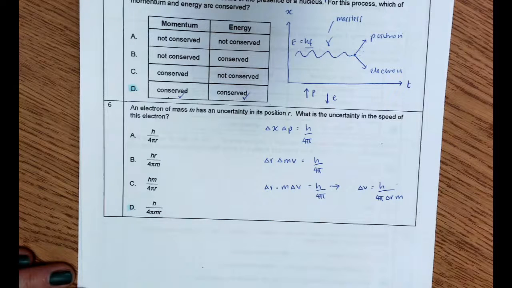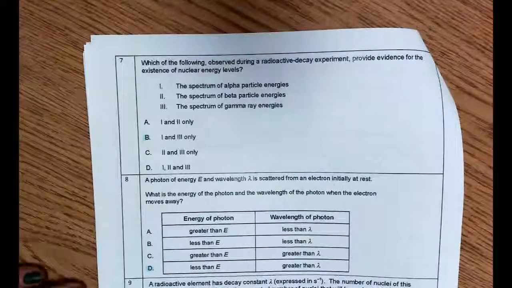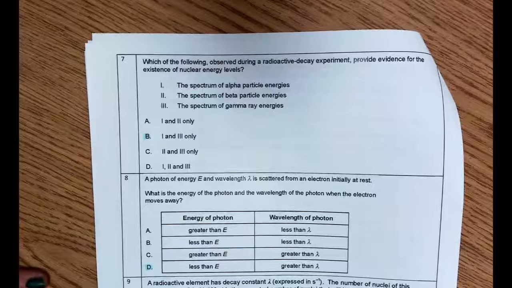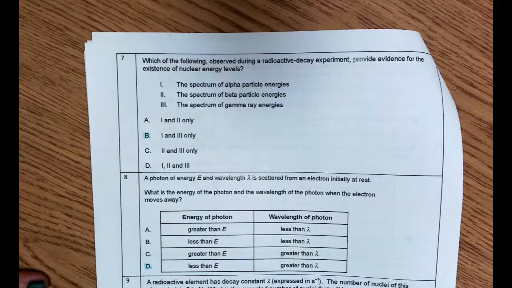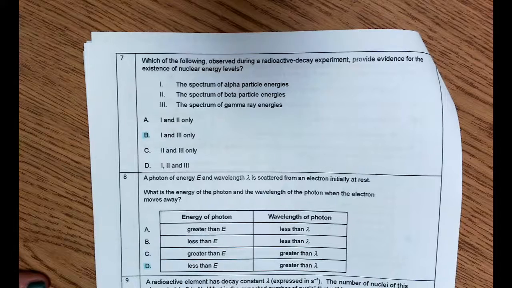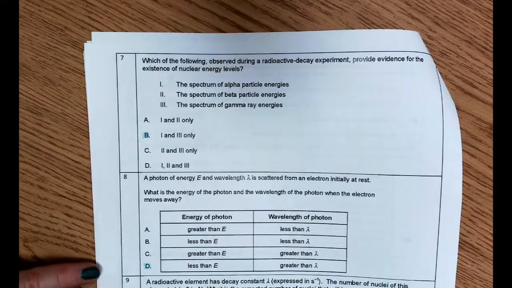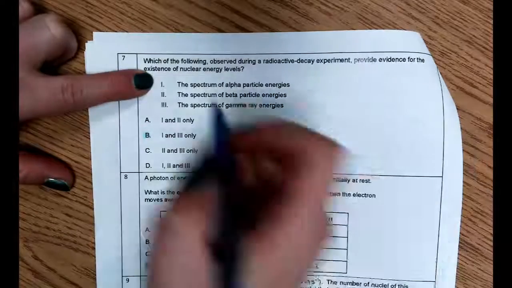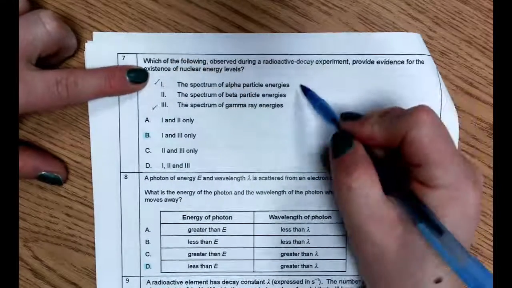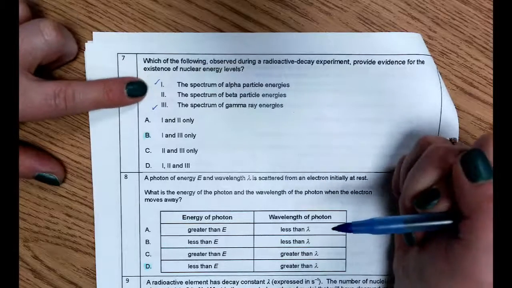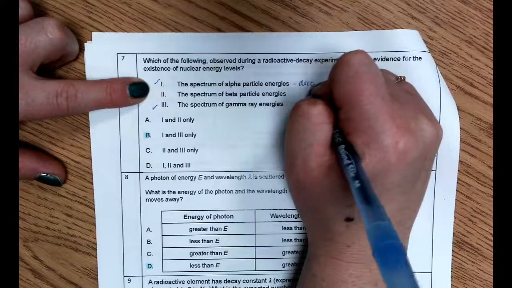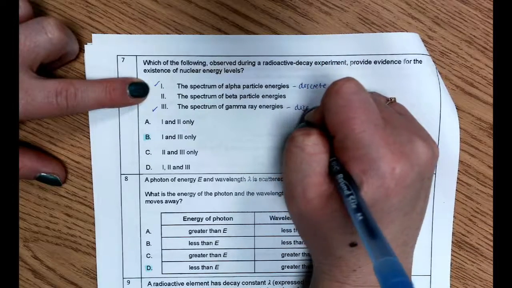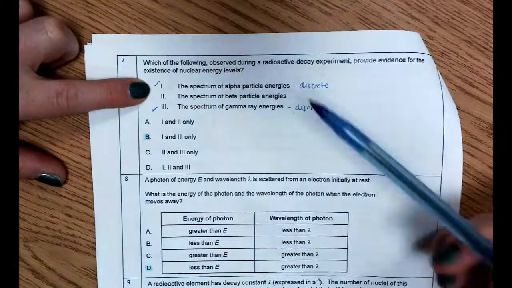Okay, number 7 then. Which of the following observed during a radioactive decay experiment provides evidence for the existence of nuclear energy levels? So what we see is that easily 1 and 3, the spectra of both alpha and gamma, are discrete. We mentioned that only discrete values were found for the alpha particles and the gamma rays that were emitted during radioactive decay. So we know that 1 and 3, because they are discrete, suggest that the energy within the nucleus is also discrete in value. So those two definitely. It's 2 that's a little bit tricky.